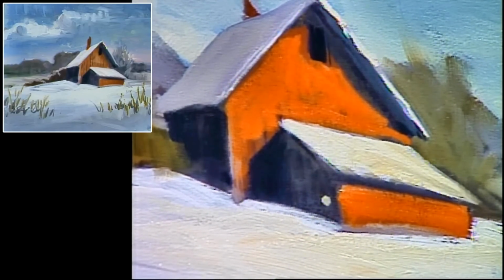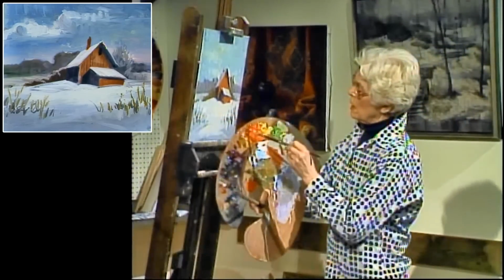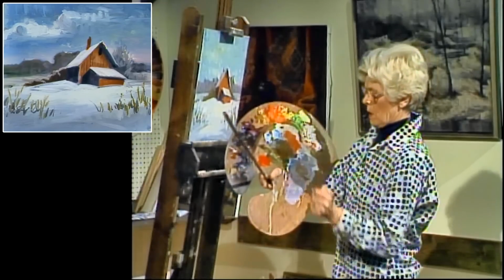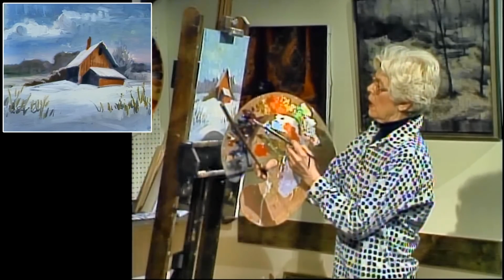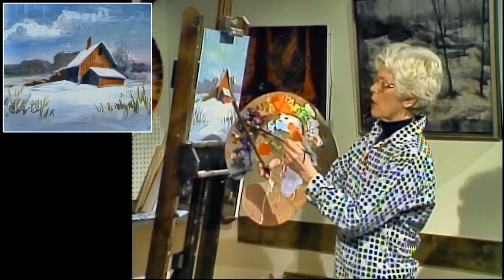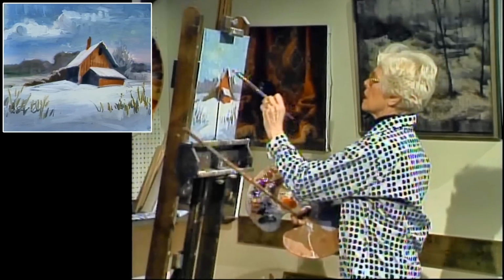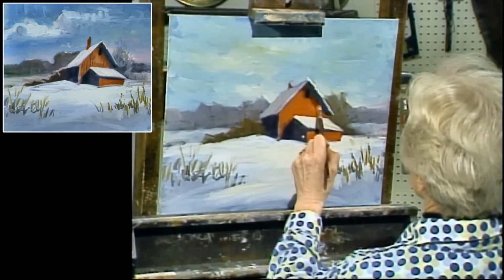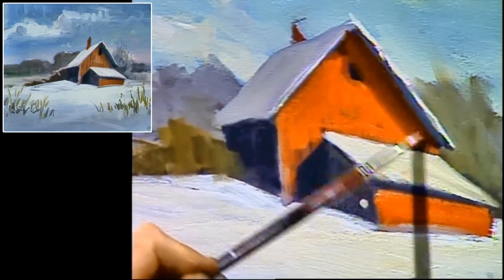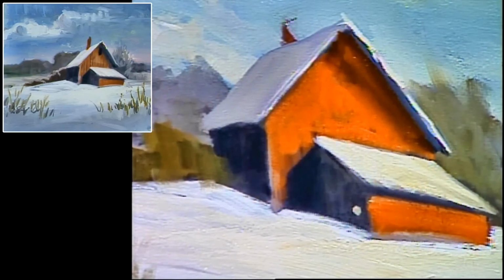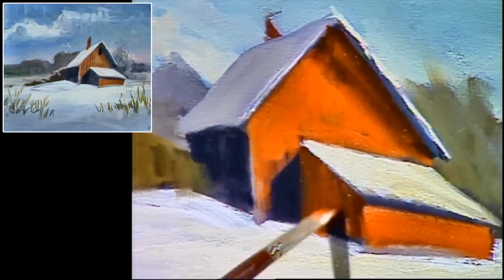Now, of course, the shadows on that look a little bit too dark. How can I shadow the red? Make a darker red. Take the white out. Not use white in the red, and add its complement, green. In this case, sap green. Let's see what that does. Oh, that makes a much more pleasant looking shadow from that eave.